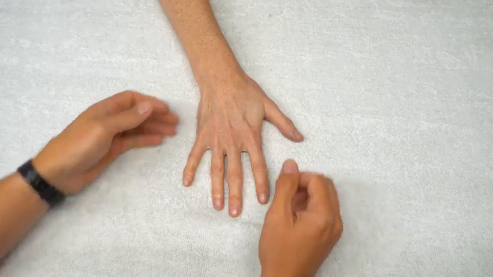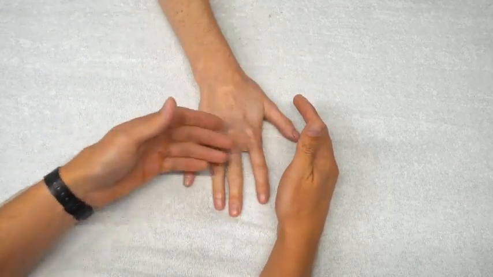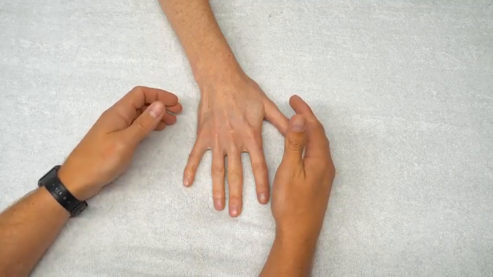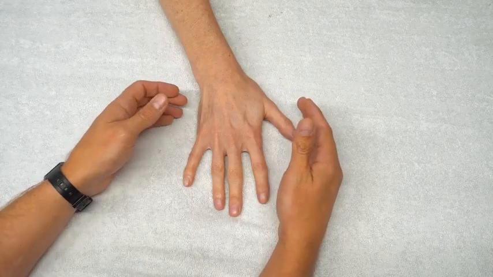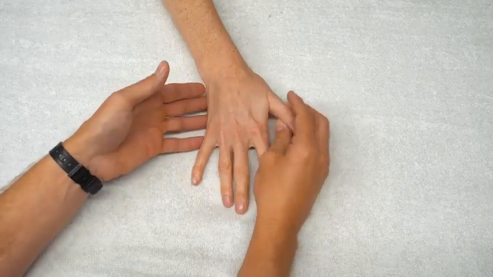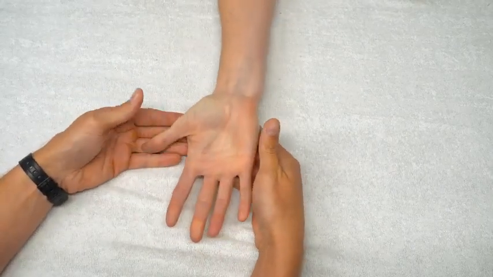Okay, so when it comes to the palpation of the wrist and hand, what we're going to look for first of all is swelling, any tone issues, laxity, deformity, pain, and heat when we're doing this. And we're also going to make sure that we check between the right and the left hand, so we're comparing both sides. For the purposes of the video, we're just going to do this one side.